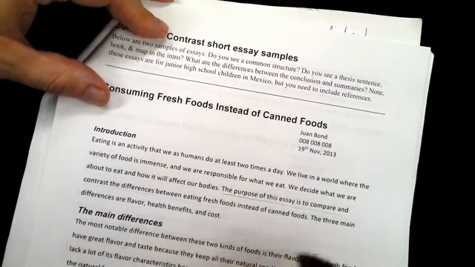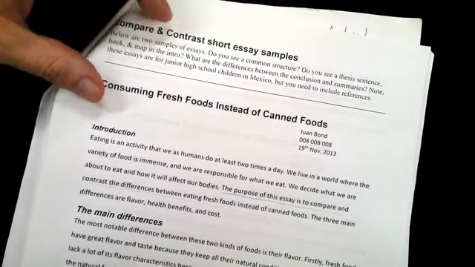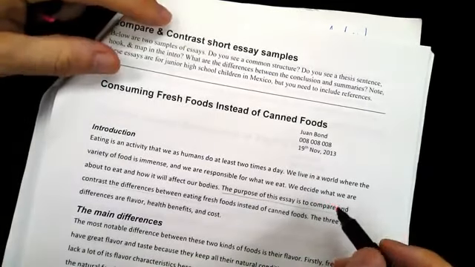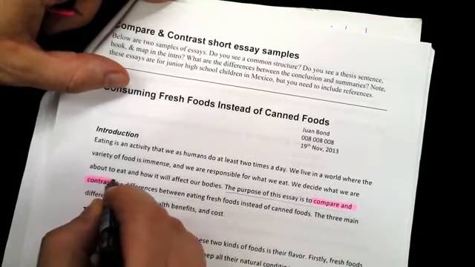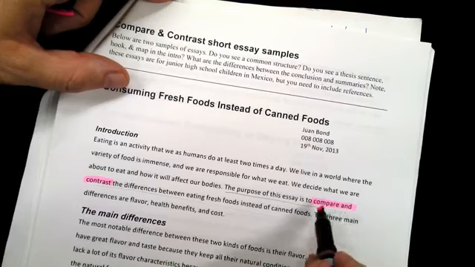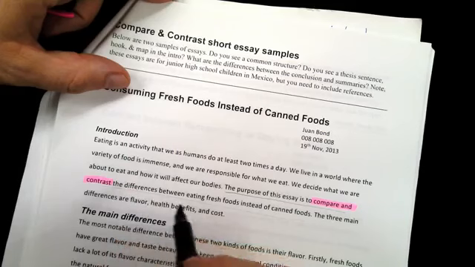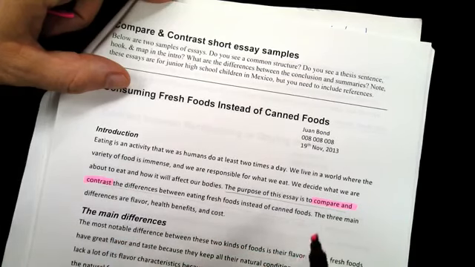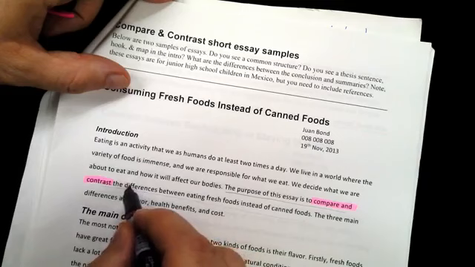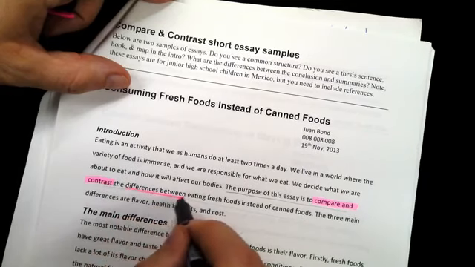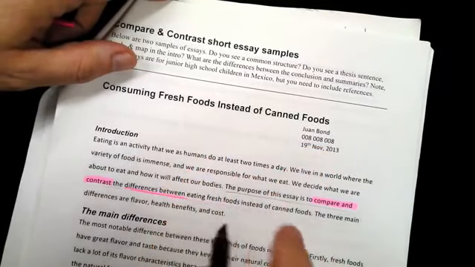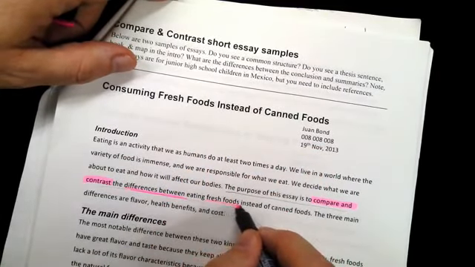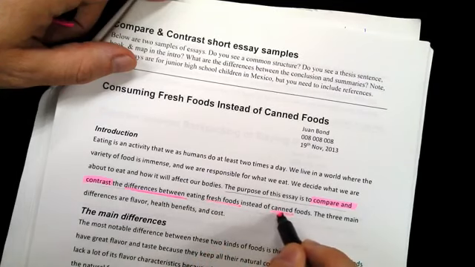This sentence has 2 important parts. One part says about the essay: compare and contrast. This is important for the reader. The reader now understands the type of article and differences between. So we think, okay, now there's 2 things and the differences: fresh foods and canned foods. These are the 2 things.